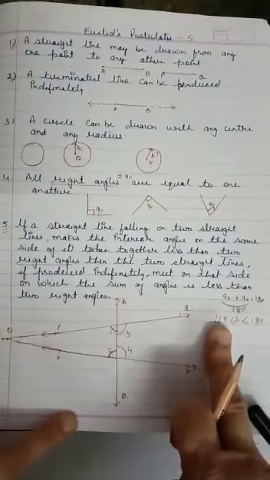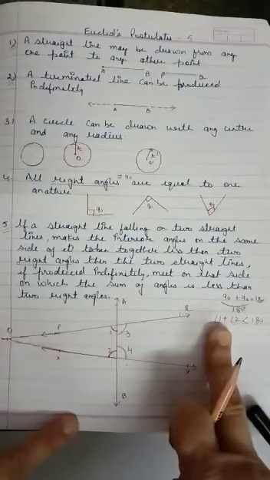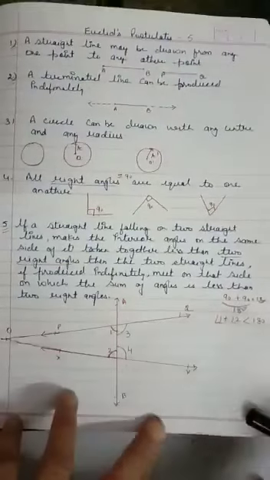So this is all about axioms and postulates which are given by Euclid in class 9.